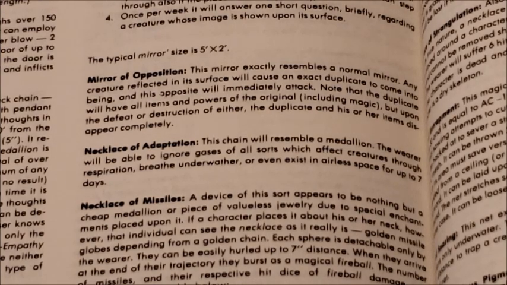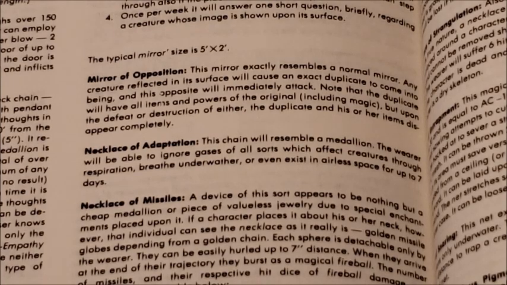And this is a great item at first level all the way up to whatever level the highest is that you play. The mirror of opposition, because it's always going to be the opposite, the exact character duplicated, can be quite powerful. I had a paladin who looked in one, and his exact duplicate paladin came out and immediately attacked him. That was a heck of a fight. The paladin won, but not by much. So then it really just comes down to dice rolls, which is kind of cool too.